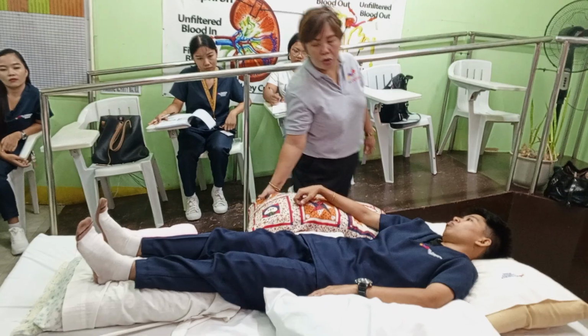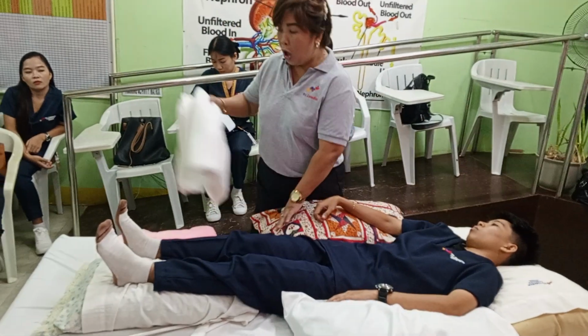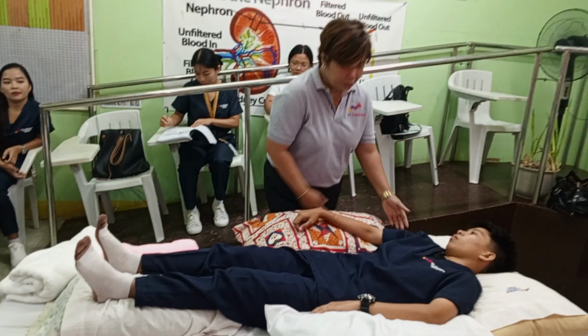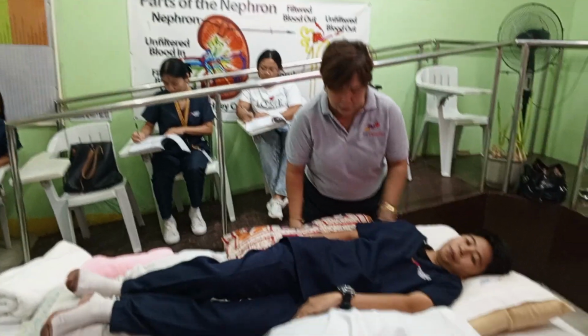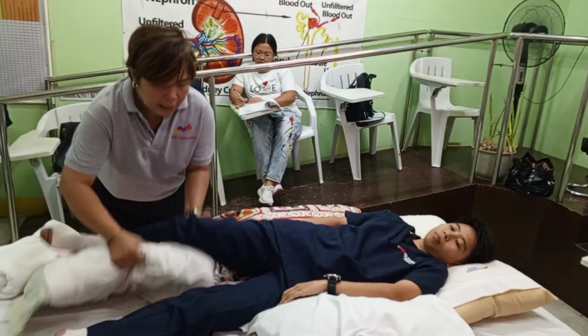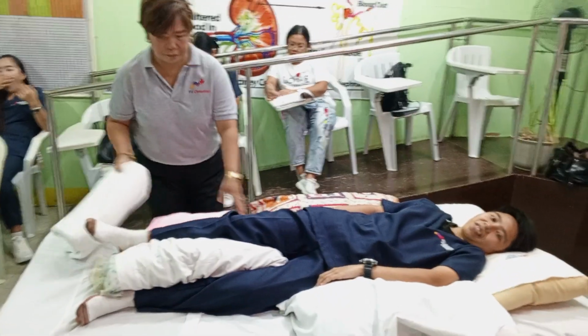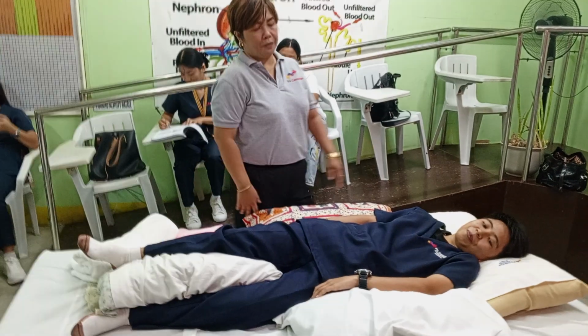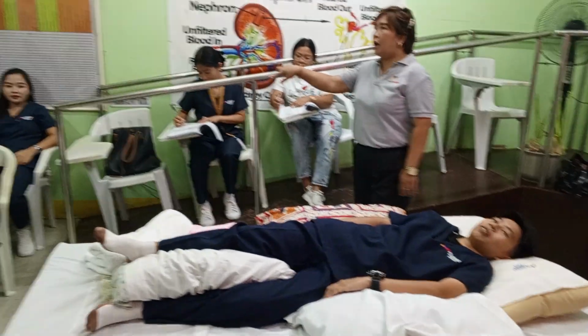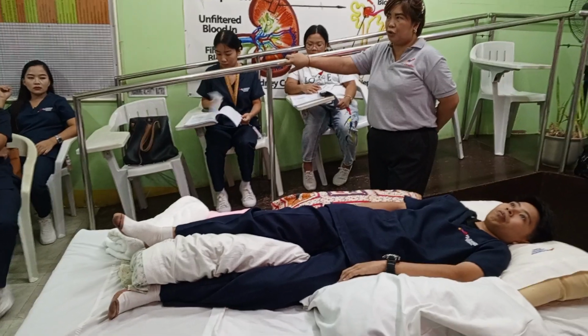Now let's move on to semi-supine. What do you think are the areas prone to pressure sore in the semi-supine position?